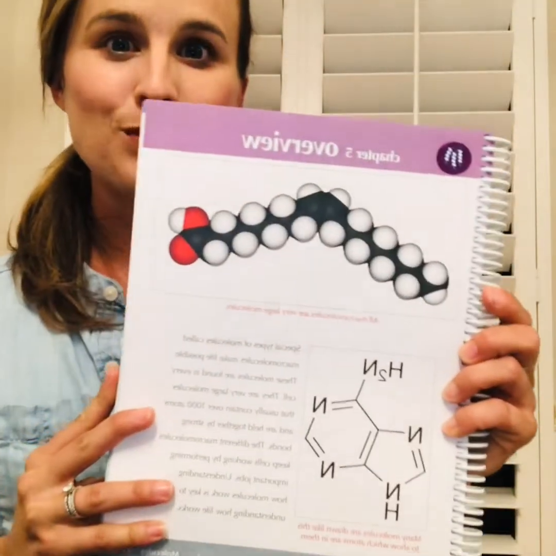So to continue with our overview, special types of molecules called macromolecules make life possible. These molecules are found in every cell. They are very large molecules that usually contain over 1,000 atoms and are held together by strong bonds.